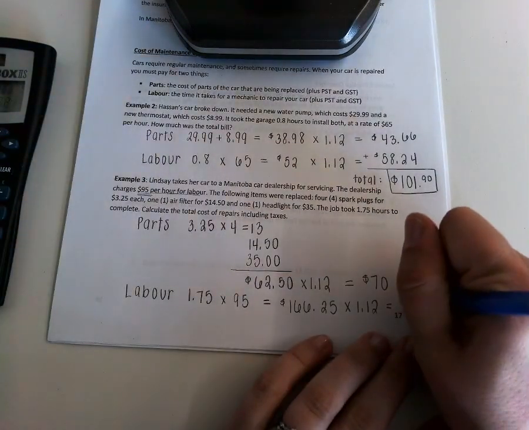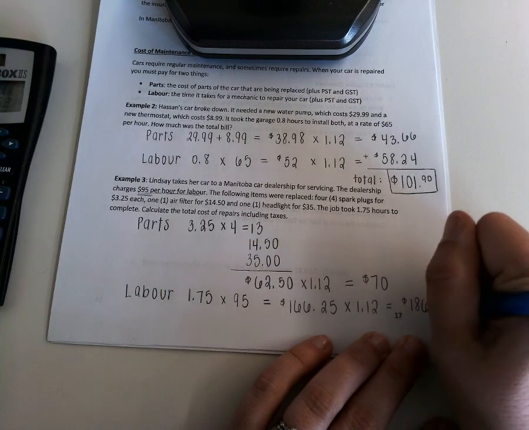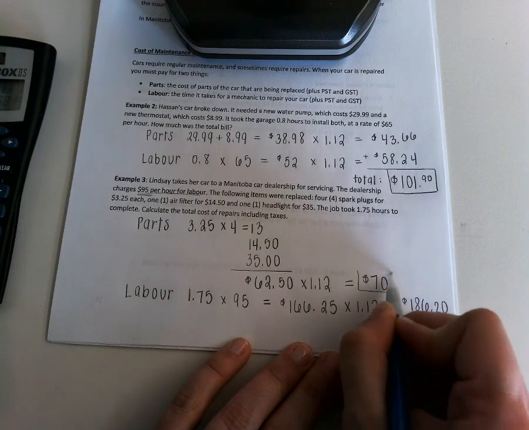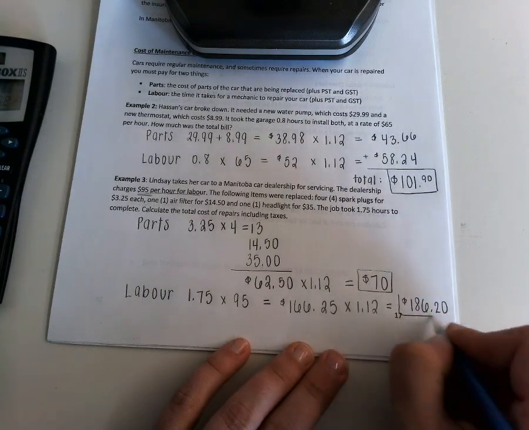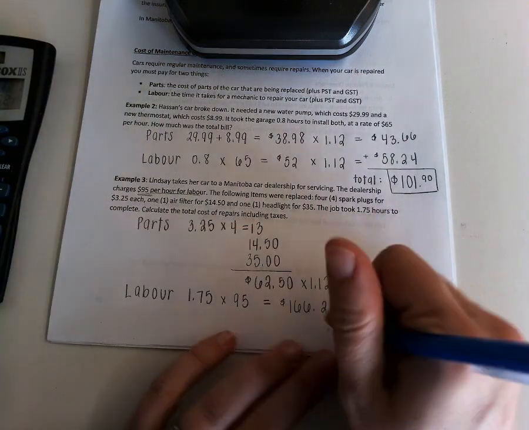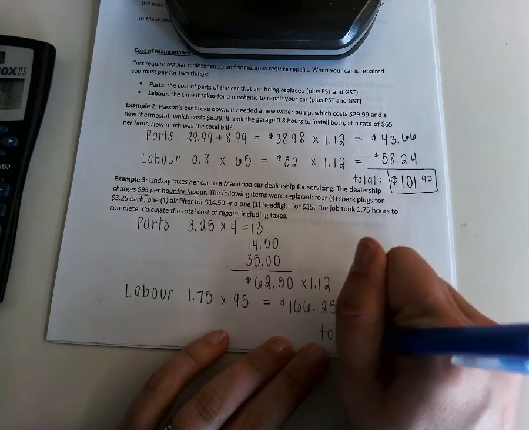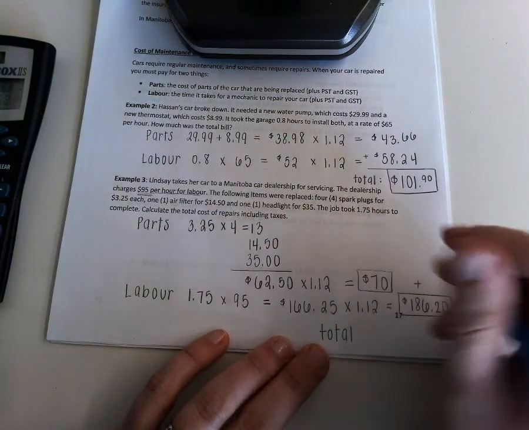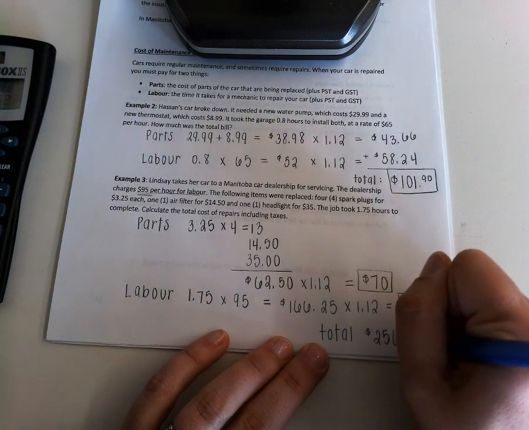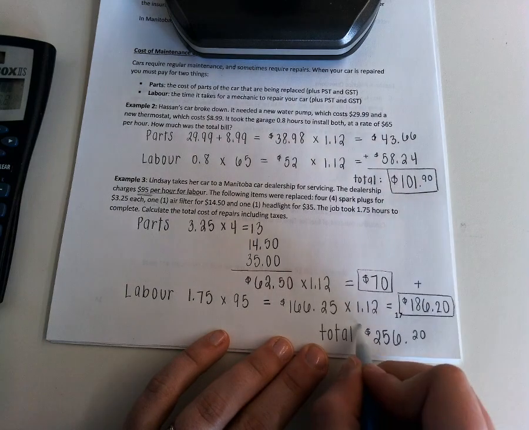So 186.20. So the parts were 70. The labor was 186.20. So the total cost when I add those together will be $256.20.